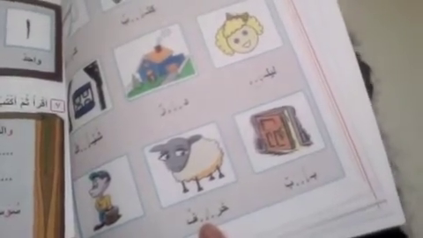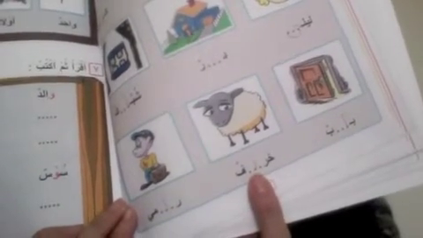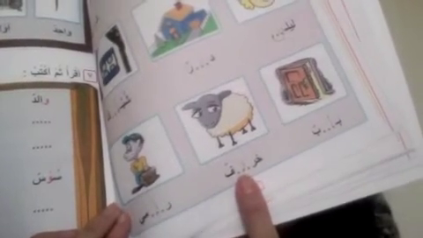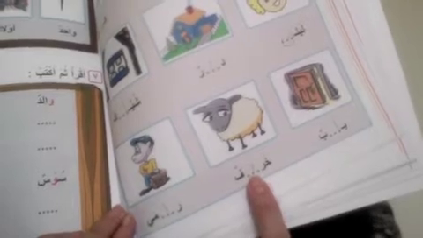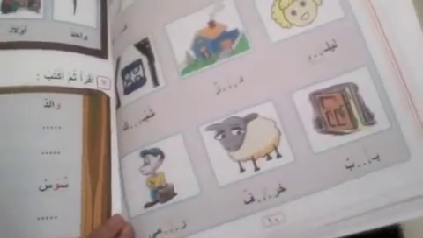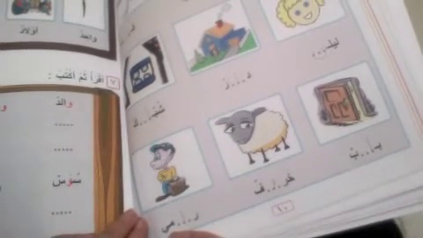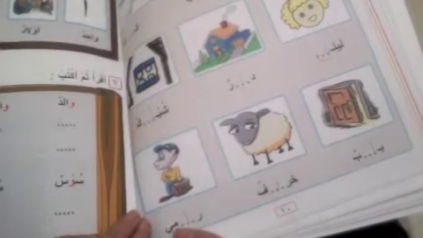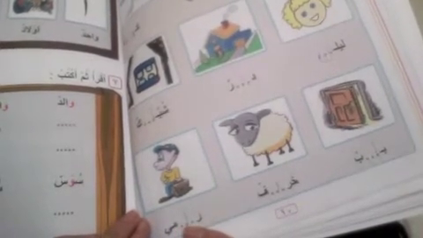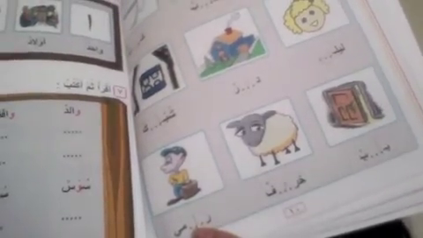Kharufun. Again, the waw is on its own, not touching any letters. Kharufun. So, the oo sound is written with the waw. And Rami. Alif. Rami. It's like there are two A's right there. Alif, is it attached? Nope. Standing right by itself.